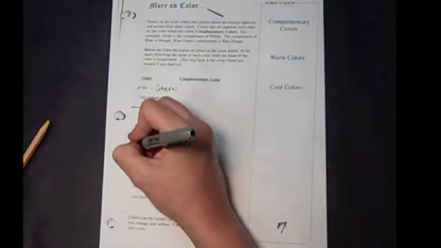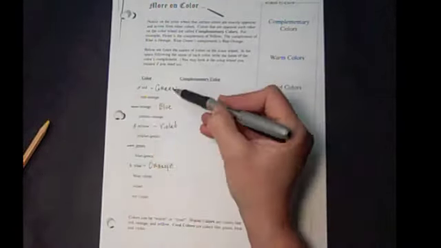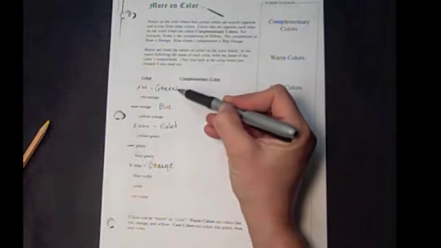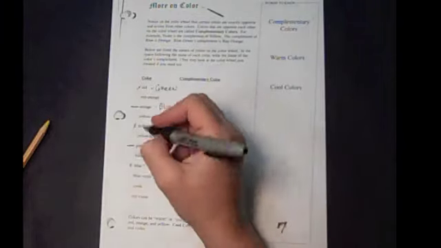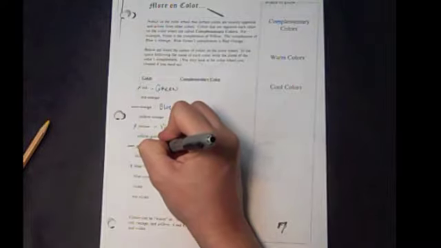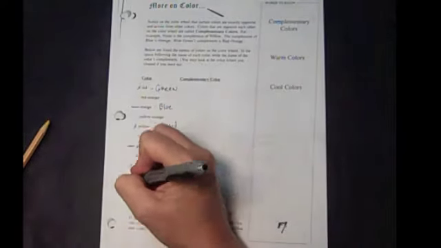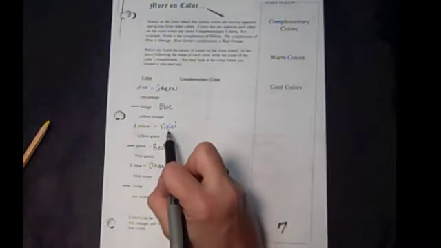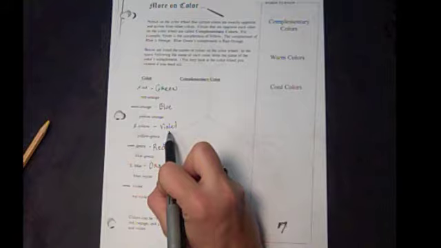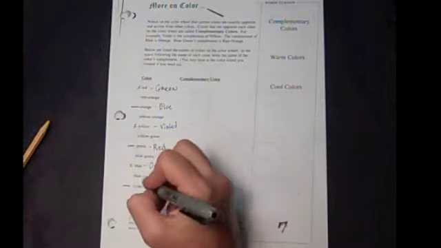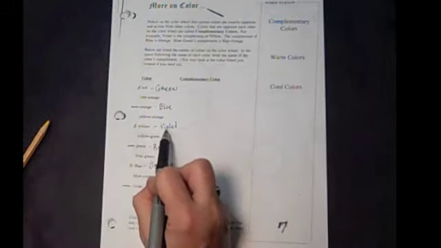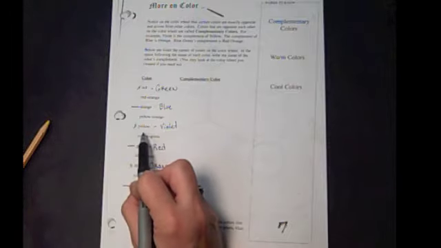And we know that green's complementary color is, say it loud, red. Right, red, R-E-D. And the last secondary color on the list, violet. What is violet's complementary color? Well, duh, it's yellow. Because yellow's complement is violet, so violet's complement is yellow.